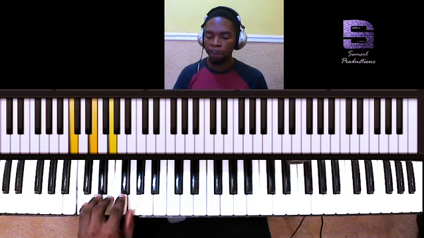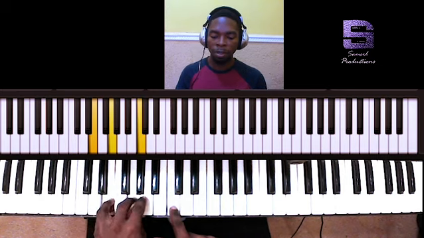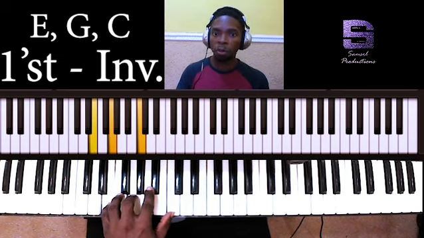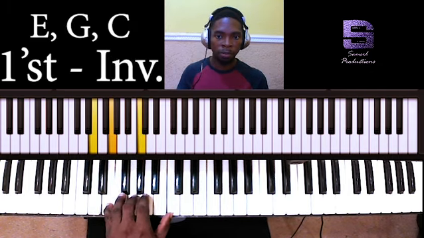That's the root position. So to invert this triad, what I need to do is to take the lowest note up an octave. And right now the lowest note is the note of C. So that means instead of playing the C here, I play here. And that gives us an inversion of C. So this inversion is called the first inversion because it's the first thing we're inverting after the root. So this is the root. Then I took this lowest note up an octave and that gave us the first inversion.